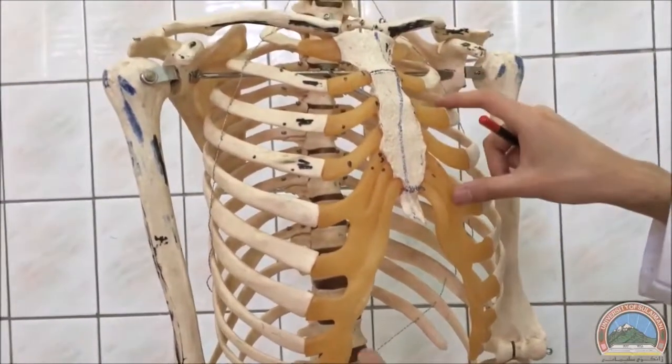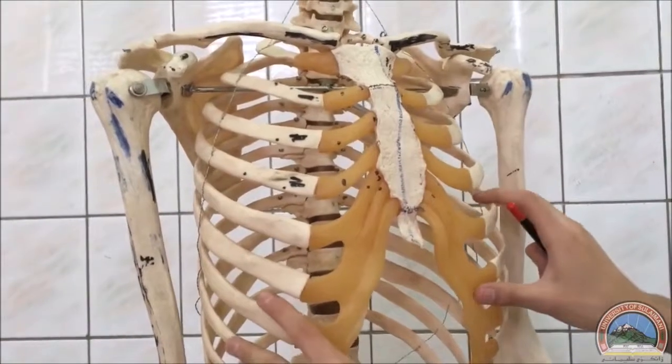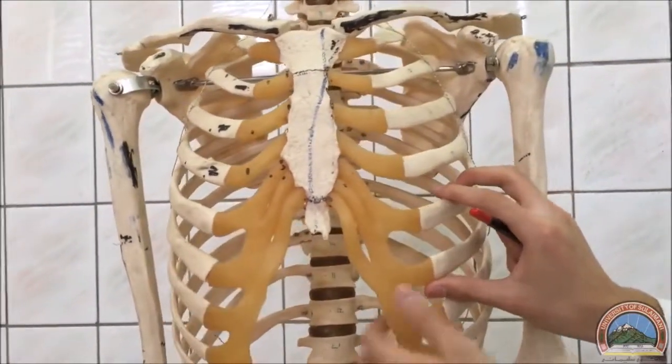It's important to know the relation between the parts of the sternum and the thoracic vertebrae.